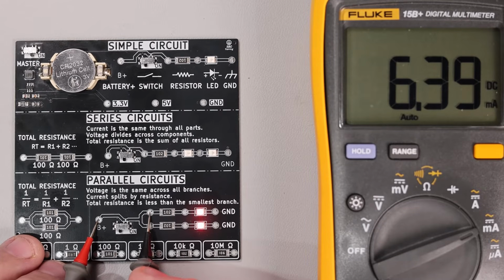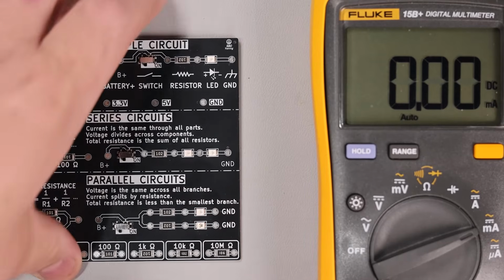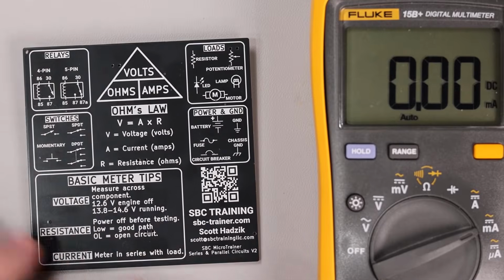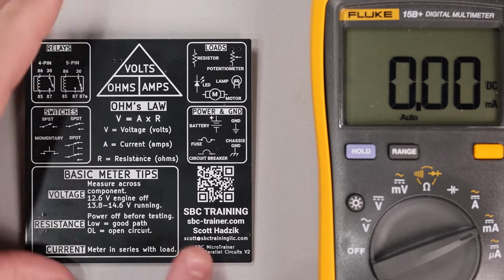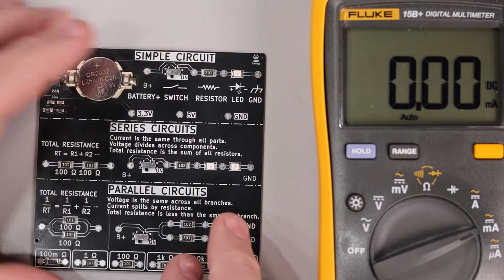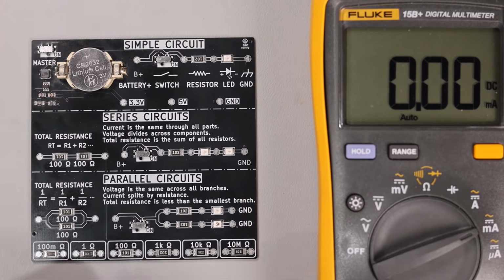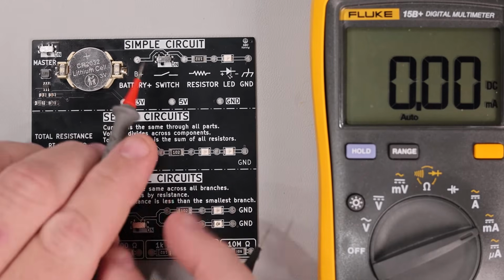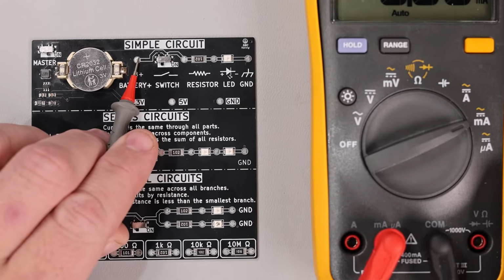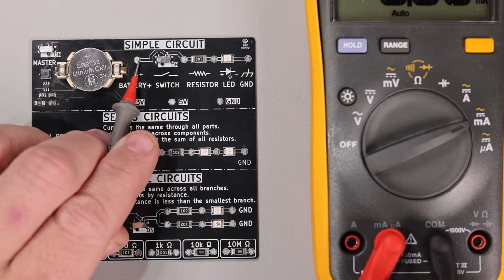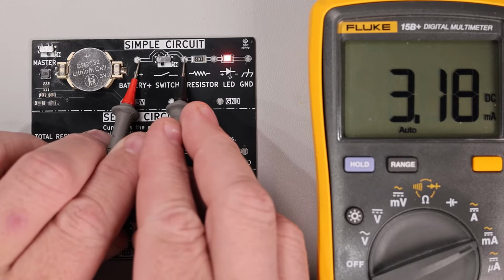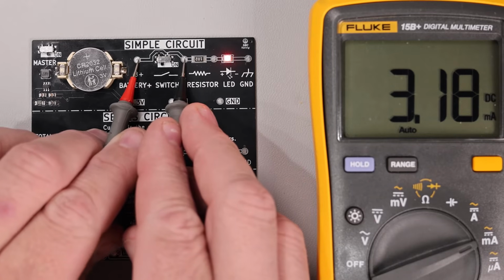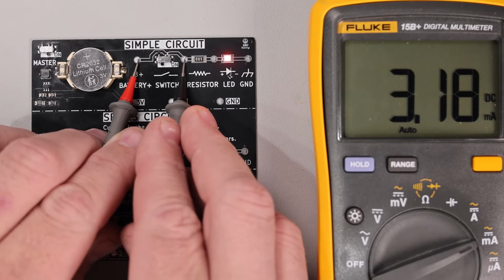So the steps are that I need to measure the current in series. And so I have that here on the back of the card. If we look right here, this is a reminder that when I'm measuring current, the meter is in series with the load. The way that you want to think about that is the current is going through the multimeter, the lead, up through the fuse of the multimeter, and then back out, and that is allowing us to complete the path of electricity to the negative terminal of the battery.